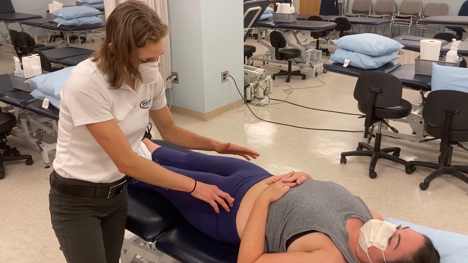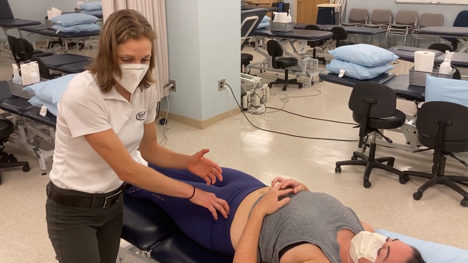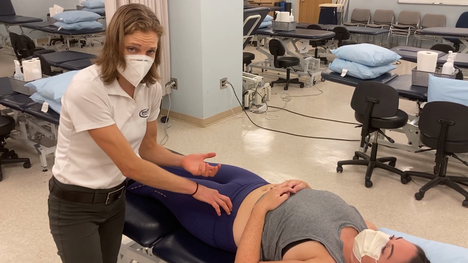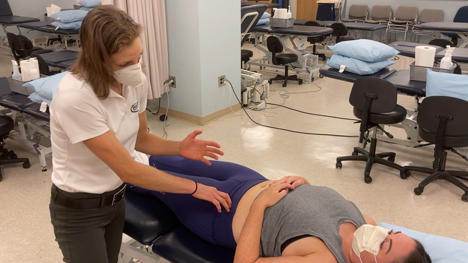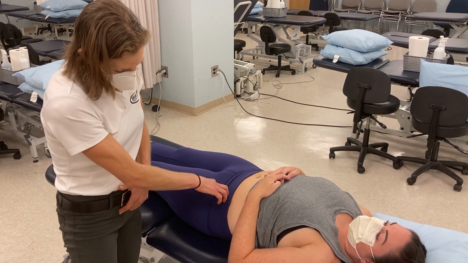Okay, so palpating the pubic bone and pubic tubercle, we want to be careful that we maintain patient privacy and also obtain consent because this can be a sensitive area. So is it okay if I palpate or I touch on your pubic bone? So it's going to be on your pelvis.